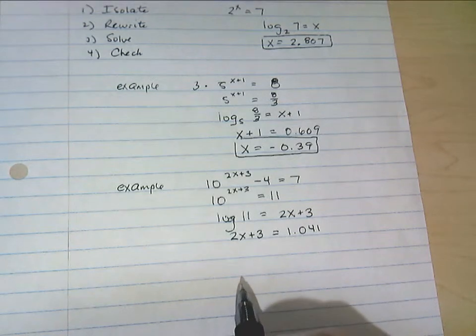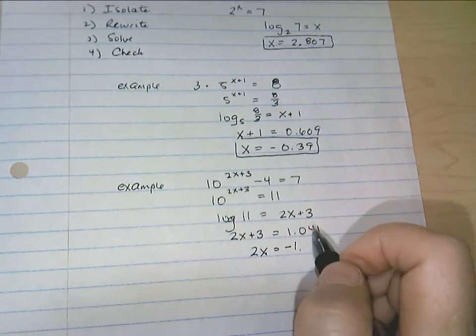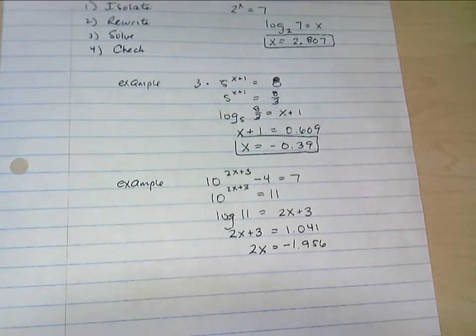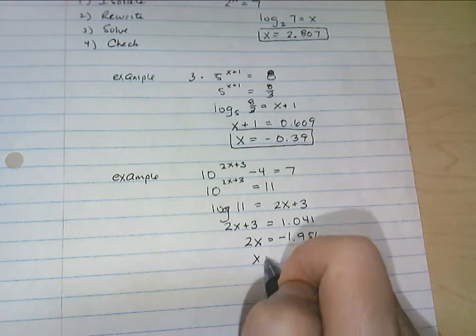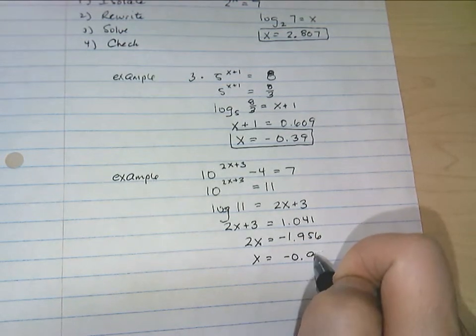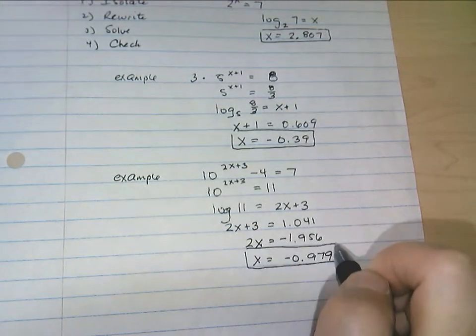First thing to do is subtract the 3. So I get 2x is equal to negative 1.956. I'm going to divide that number by 2, and I get x is equal to negative 0.979. And once again, I would check that. I have already done that, and I know that that works.